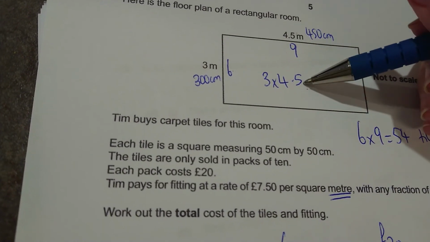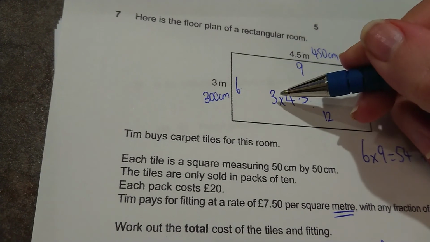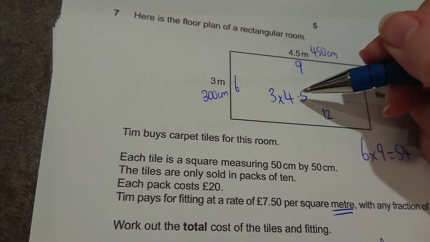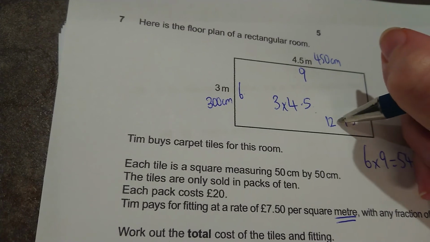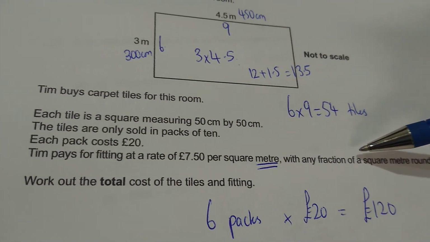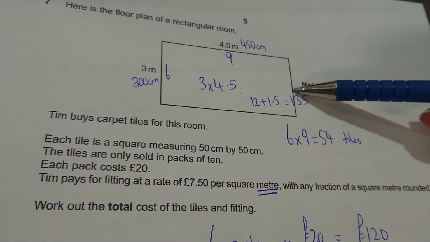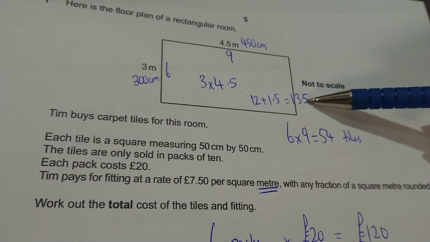So to do something like that without a calculator, I would do 3 times 4 is 12, and 3 times the 0.5 is 1.5. So if I add those, I get 13.5. Now he's going to round any fraction up, so it wouldn't be 13.5, that would actually round up to 14.